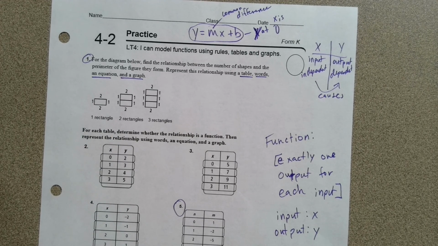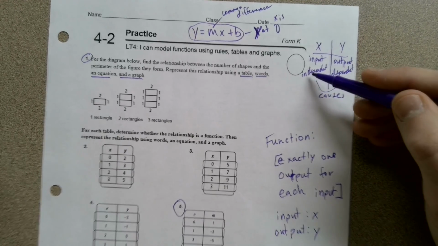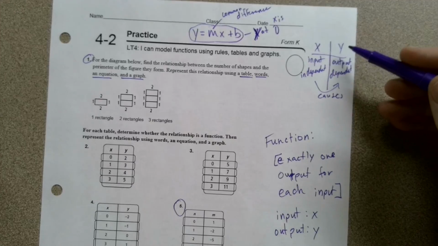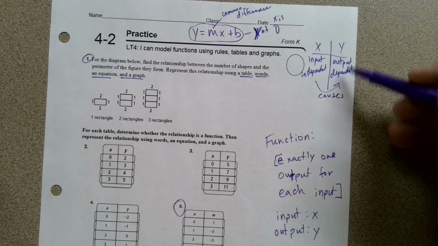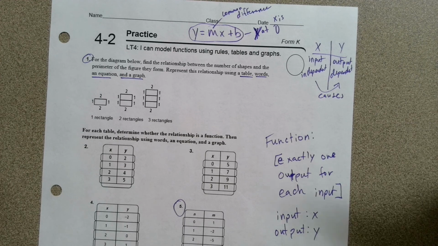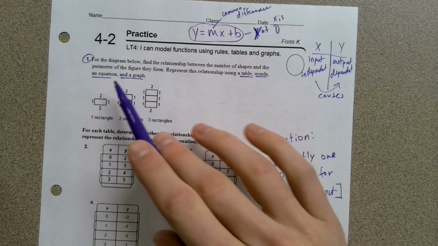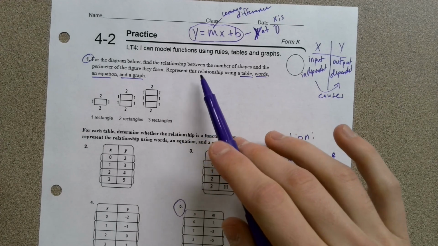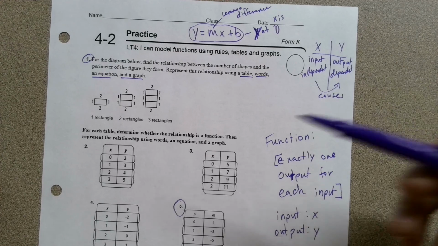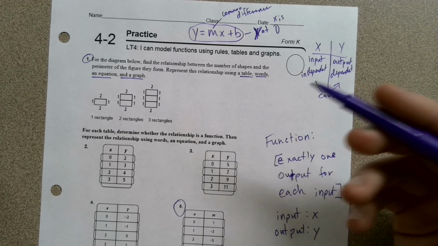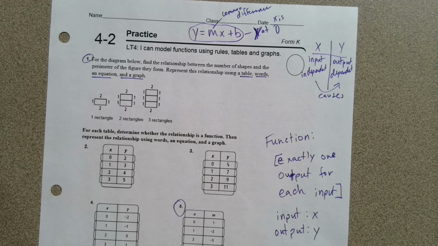All right, so we're looking at number 1 right away. I also have this over here. I put x, different words for it: input, independent; y, output, dependent. And we know that our x causes y, our independent causes our dependent. So number 1, they ask us for a few things. For each diagram, find the relationship between the number of shapes and the perimeter of the figure they form. Represent the relationship using a table, words, an equation, and a graph. So we've got quite a few steps here.